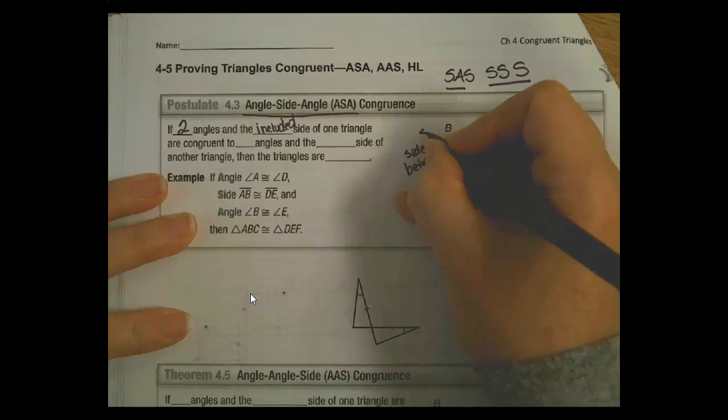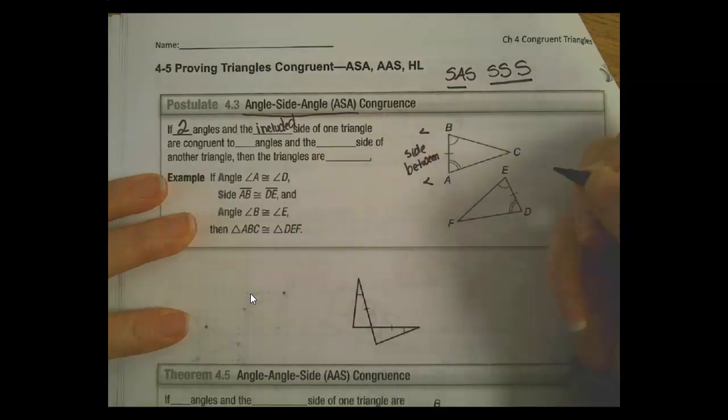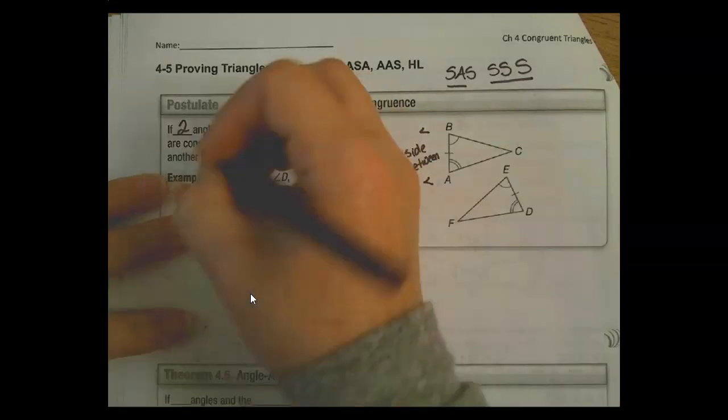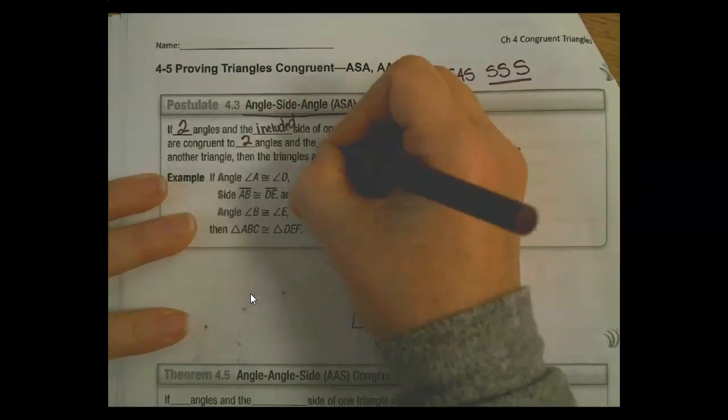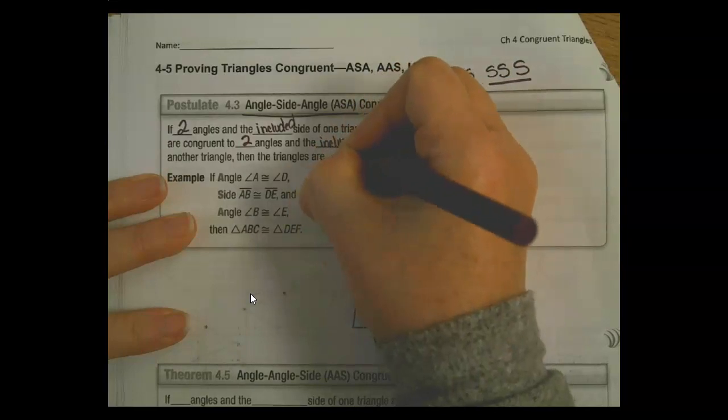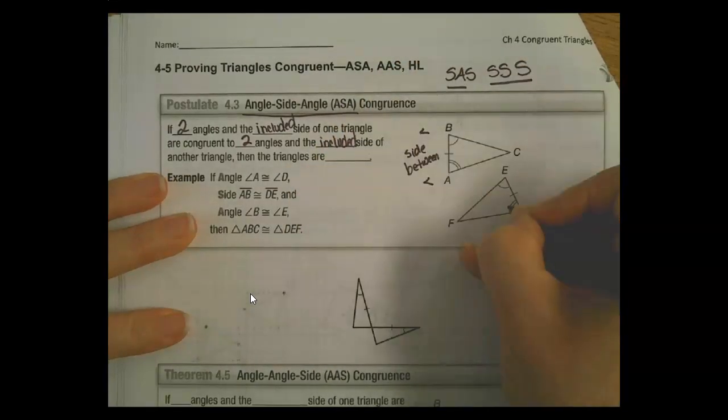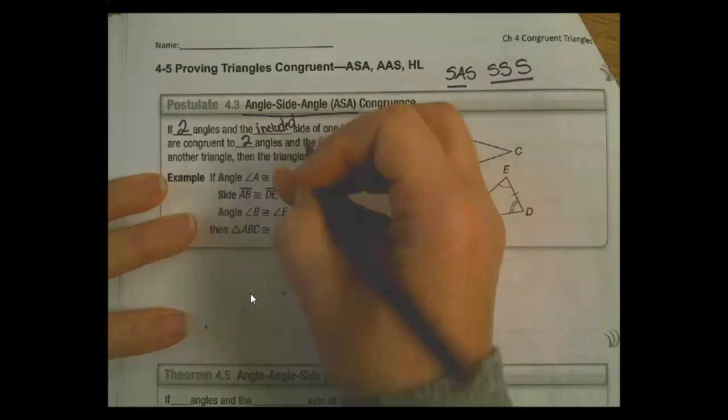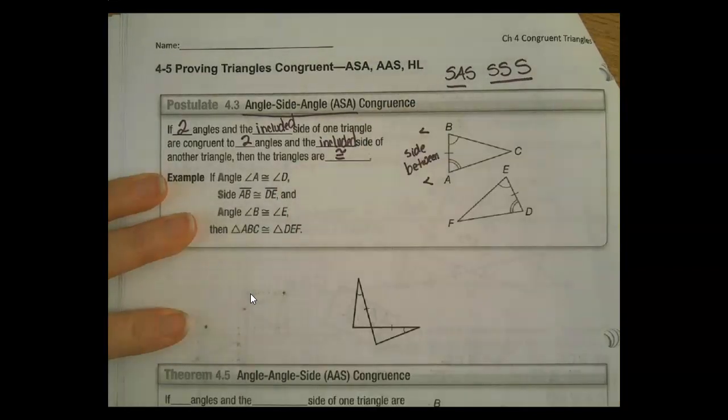So angle, side between, and then angle, of one triangle are congruent with the two angles and the included side on the other one, like this, then they are congruent.